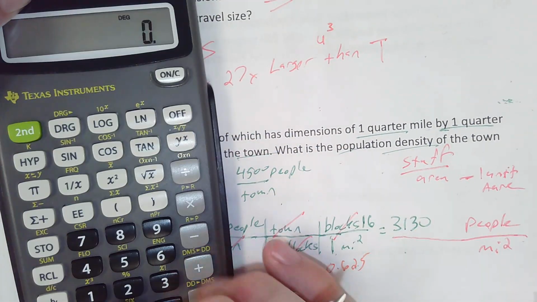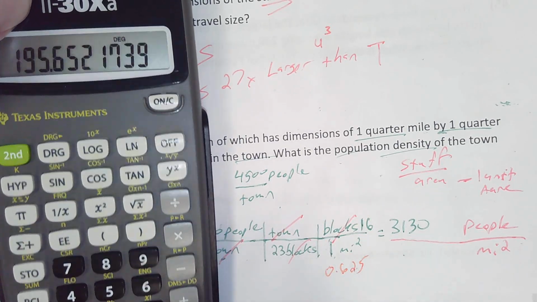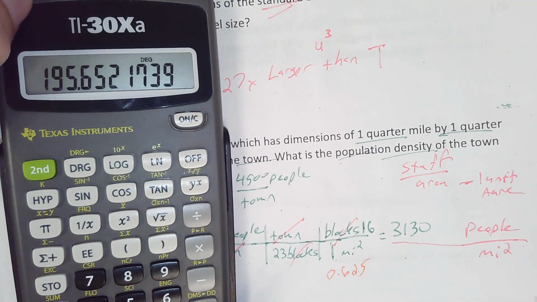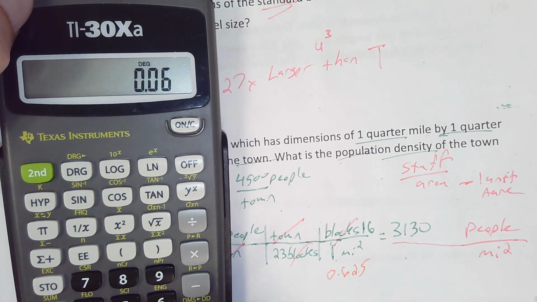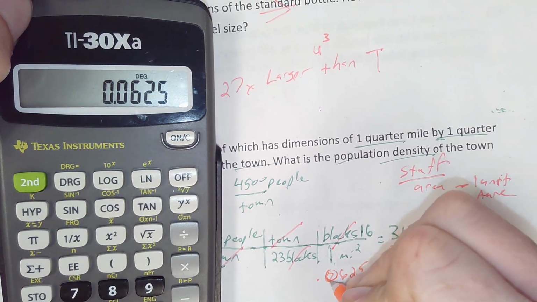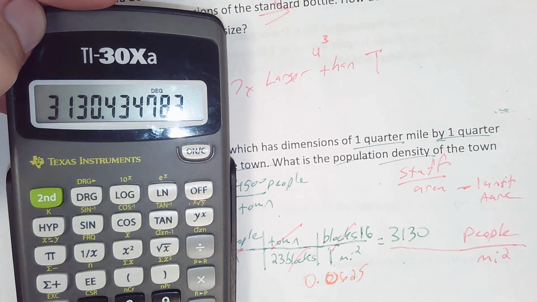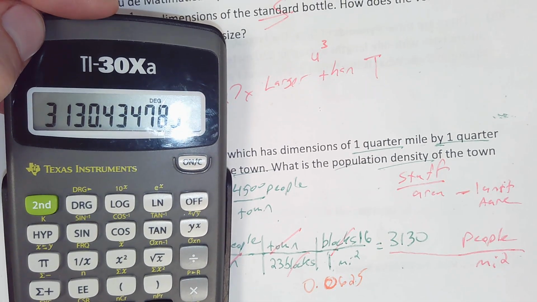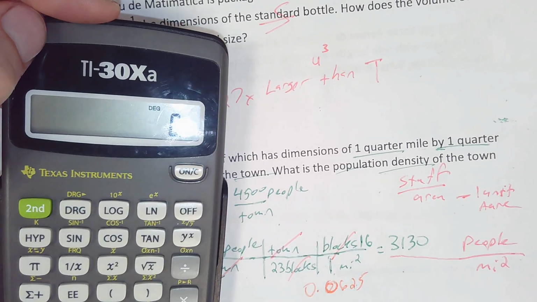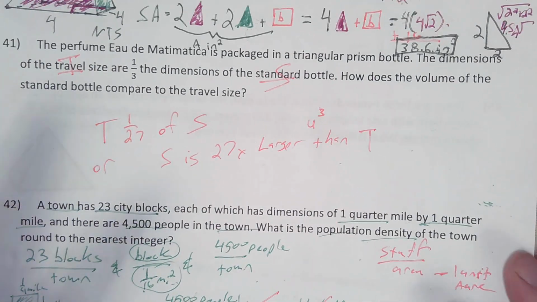I just do 4,500 divided by 23, and then divide that by 0.0625. That equals the same thing, because when you divide something by a number smaller than 1, it makes it bigger. So that shows it works whether you use decimals or fractions.